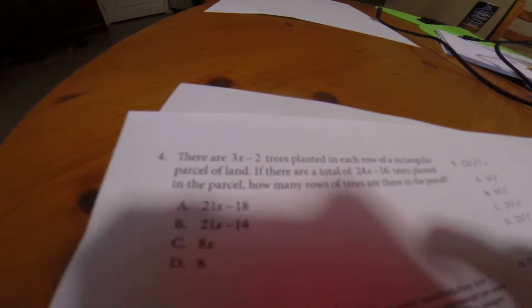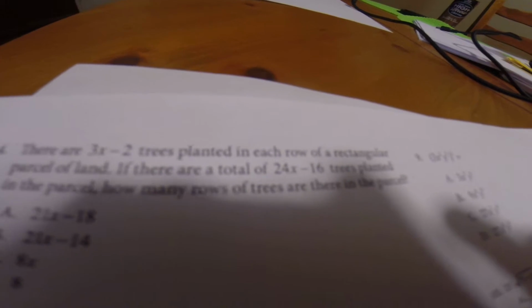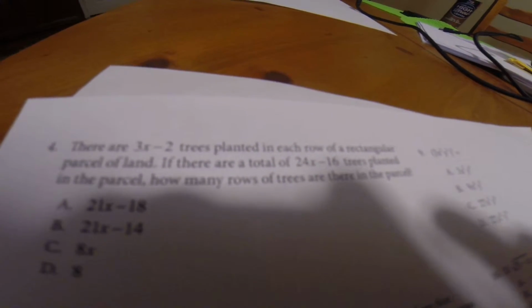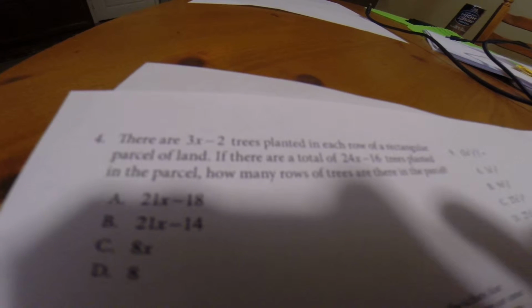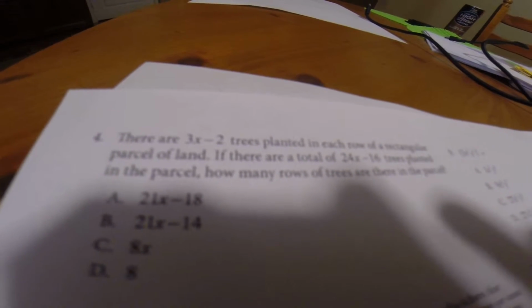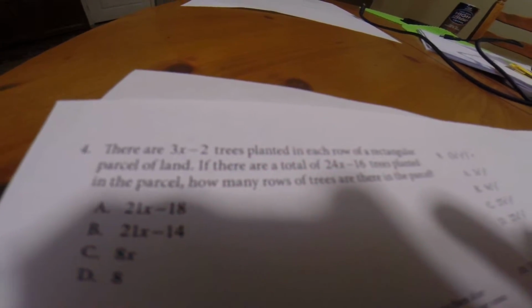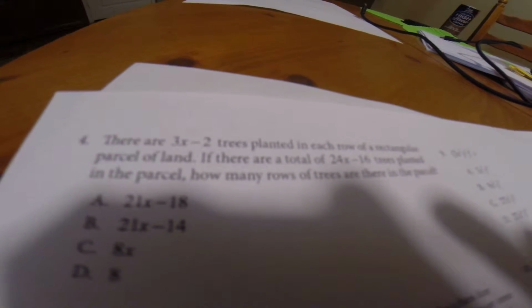So there are 3x minus 2 trees planted in each row of a rectangular parcel of land. If there are a total of 24x minus 16 trees planted in the parcel, how many rows of trees are there in the parcel? The general trend that I've been doing thus far is solving these problems the quote-unquote math way. In this question, though, I really do think that your intuition will drive the math way. So I'm going to do this in reverse. I'm going to use the strategy first to solve this problem, and then I'm going to show you how to solve it the math way.